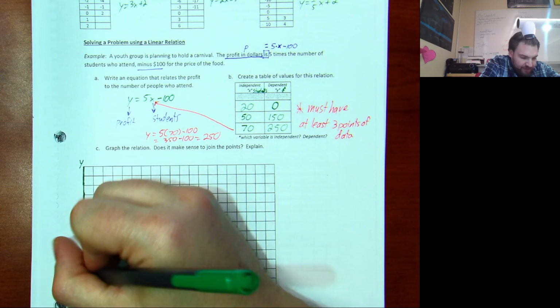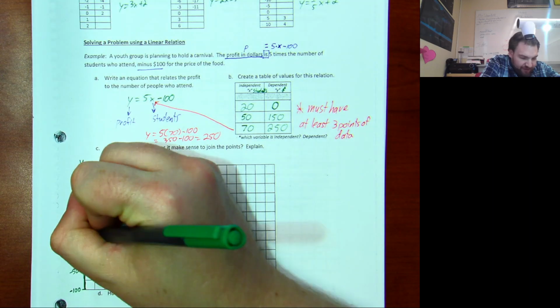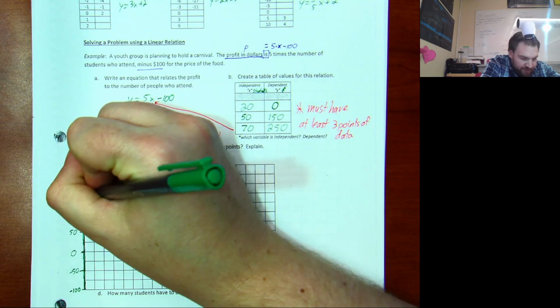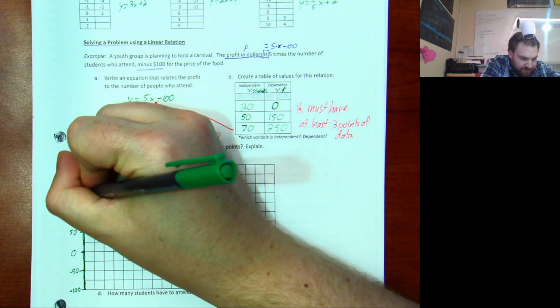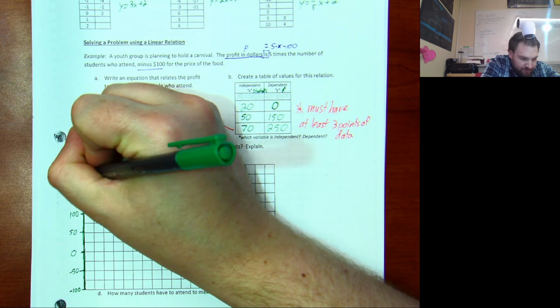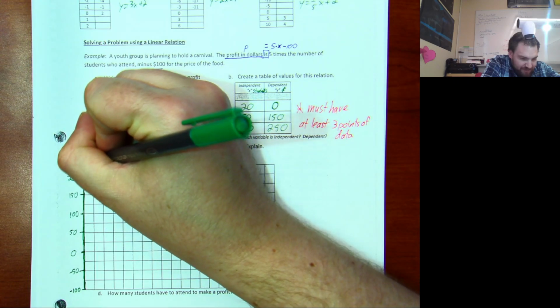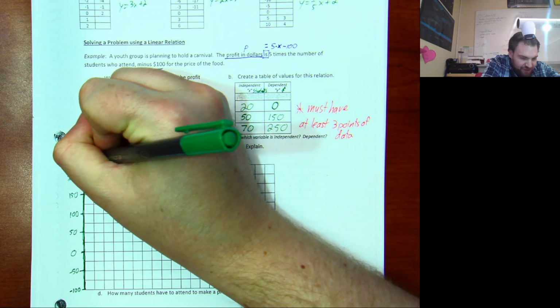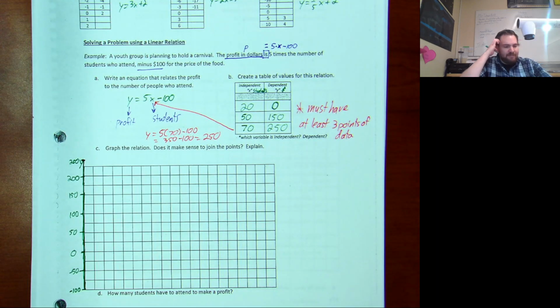Every 2? Okay. So that's negative 50. That'll be 0. This will be 50. This will be 100. That's 150. Oh, I oopsed. Let's just make something up. 250. I should have done every 1, but that's okay.